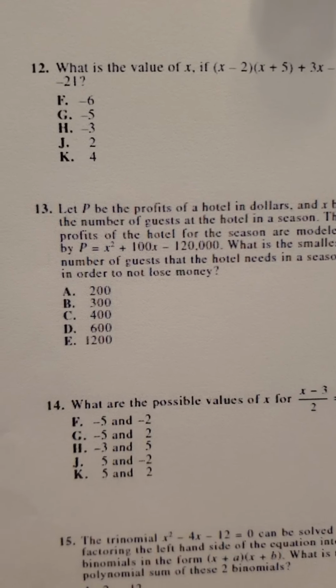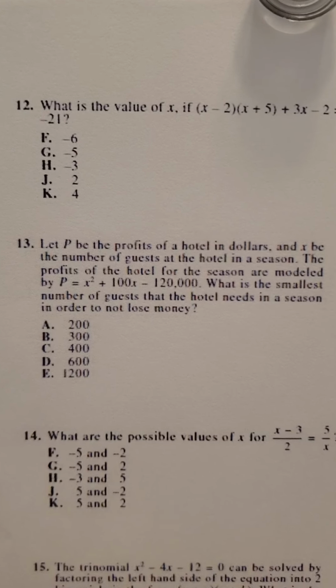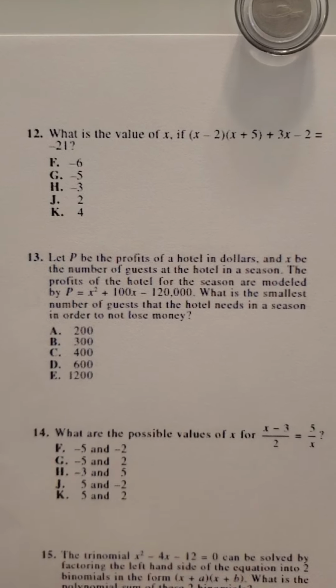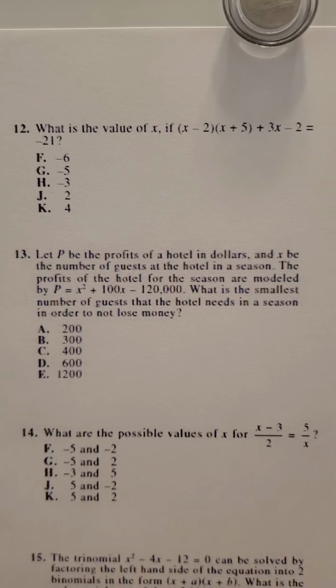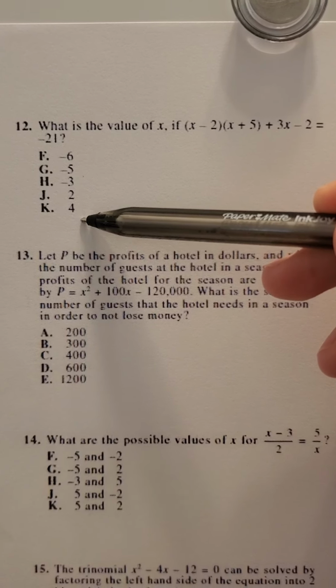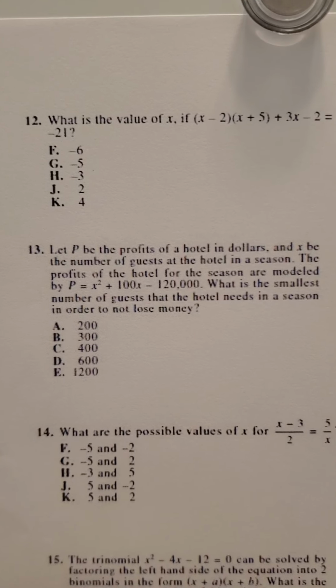All right, 12 and 13, we're going to do plug and chug, okay? That's another option when you have multiple choice. Just remember, anytime you're doing the plug and chug, always start with your middle number. And if it's too big, then you're going to go up your list. If it's too small, then you're going to go down your list. See how they're in order from smallest to biggest? Please use that to your advantage.